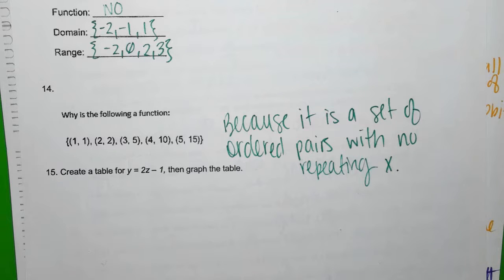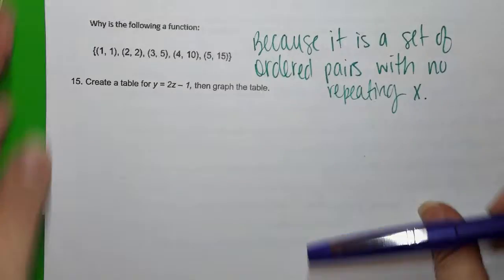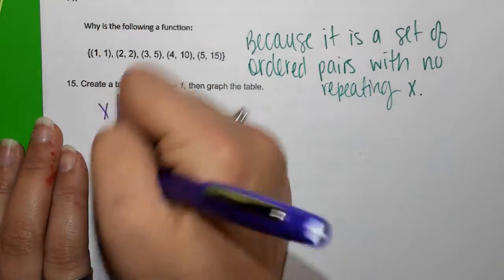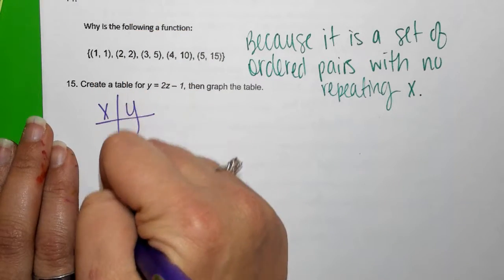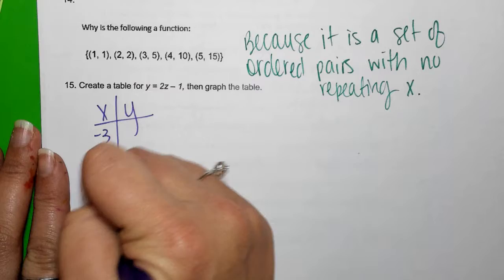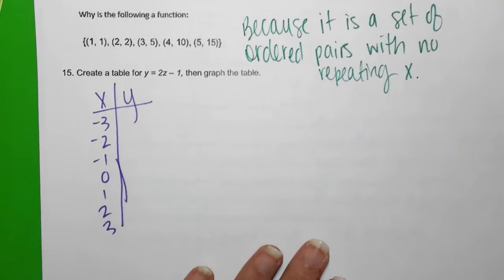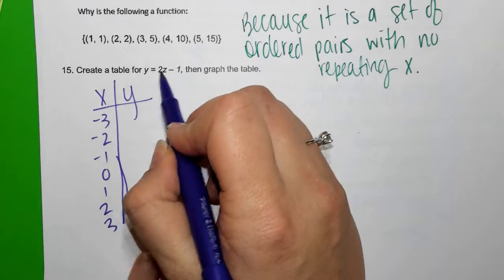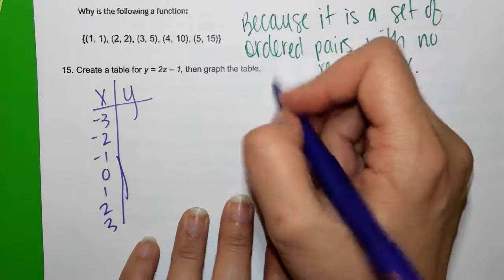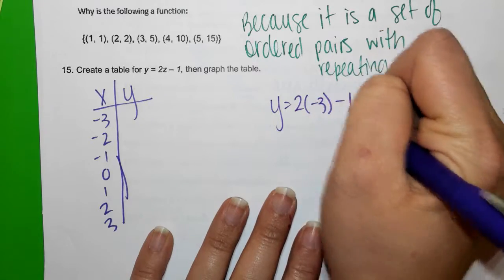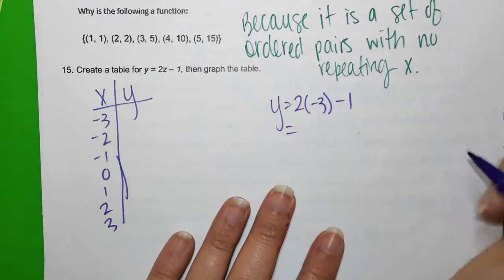Alright, so then the last one, number 15, that's exactly what we had to do for our function train. We had to create a table, right? And we had to plug in our values. So you could use any values, but a good thing to do is to use the same ones every time, just like we had on our function train. So we would first start by plugging in, and it's z instead of x, and that's perfectly okay. We would say y equals 2 times -3 minus 1. What's 2 times -3?